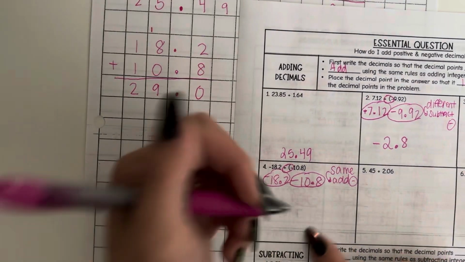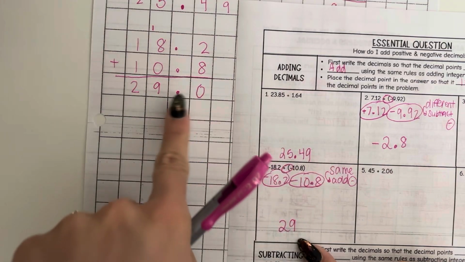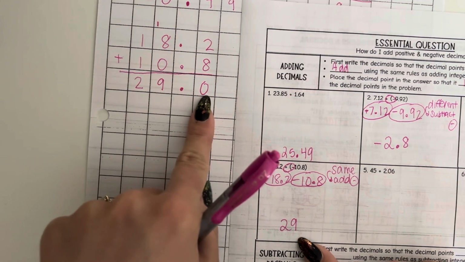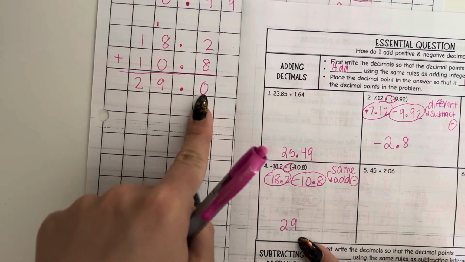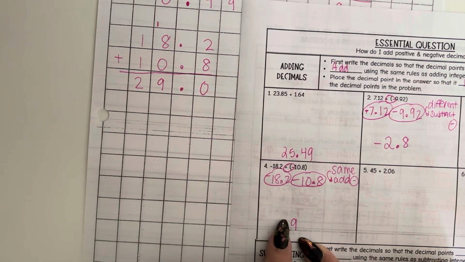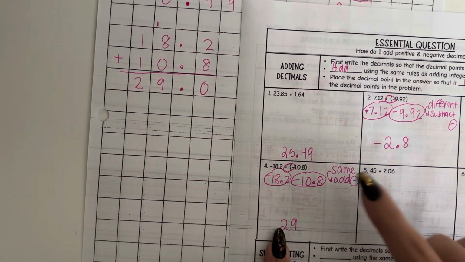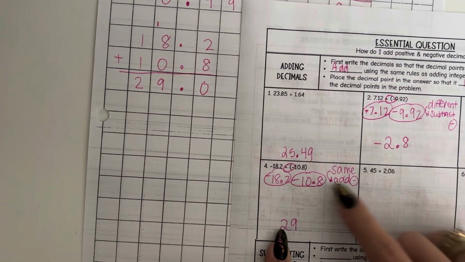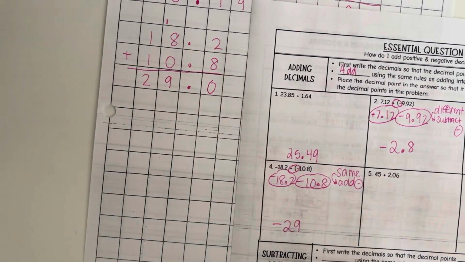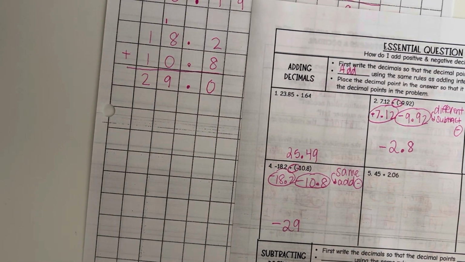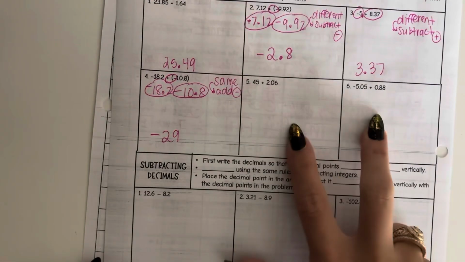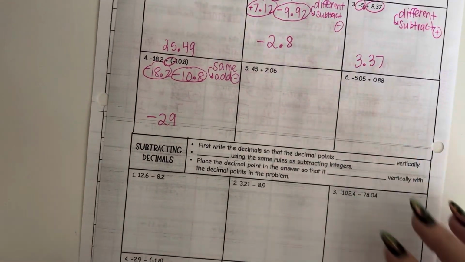So I'm going to go back here, 29. I could put the decimal and the 0, but that doesn't change the number. This is 29, so I could just write 29 here, but I need to remember that negative. They are both negative, so I put negative. Okay, you should be able to do these on your own.